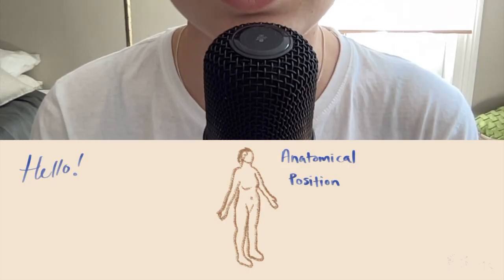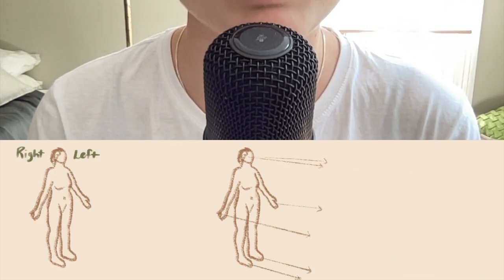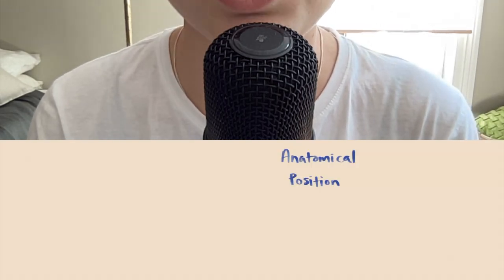So we're going to cover the very basics for people who haven't done much anatomy before, discussing the anatomical position and how we can describe locations of the body in relationship to each other. So firstly, let's go over the anatomical position.